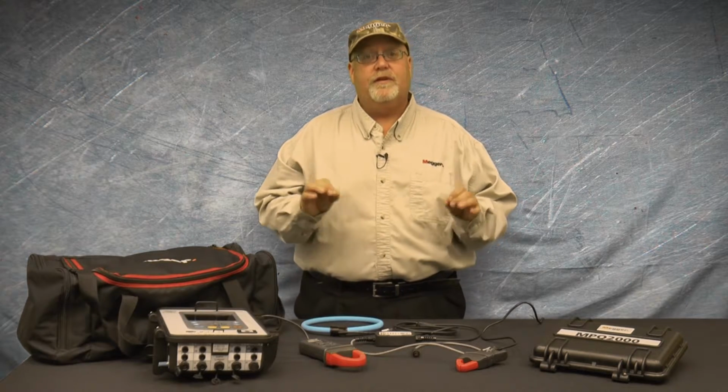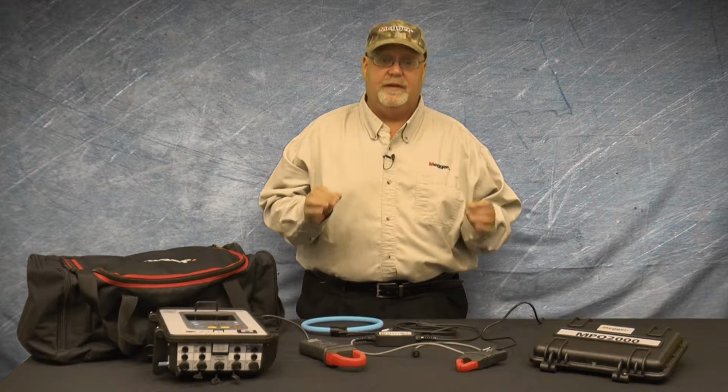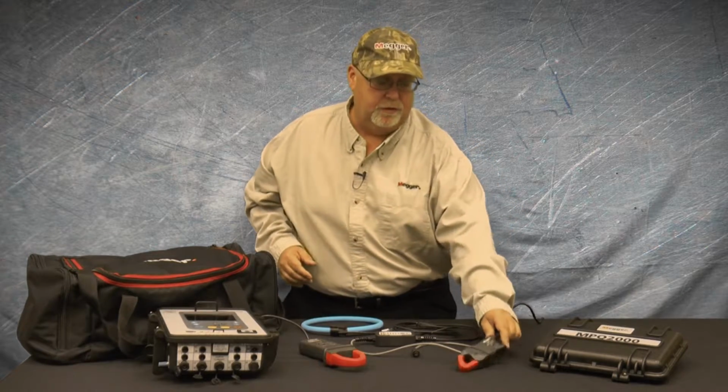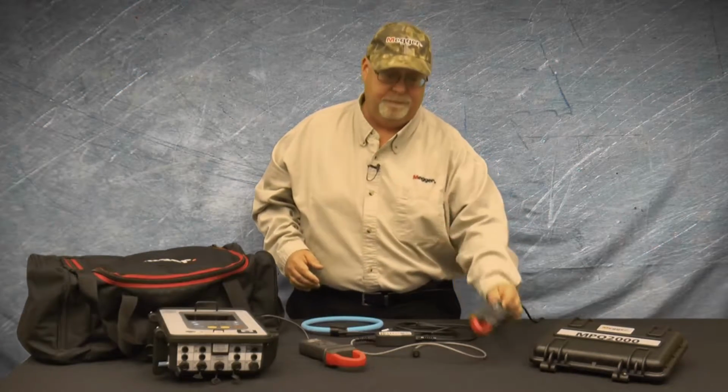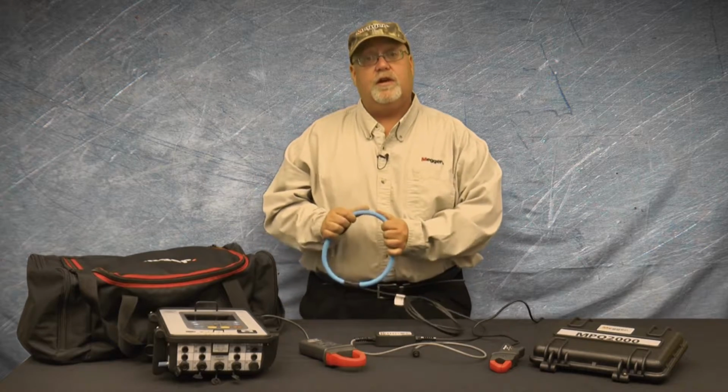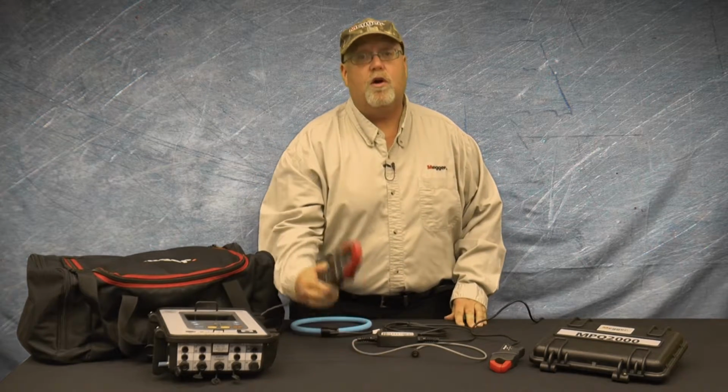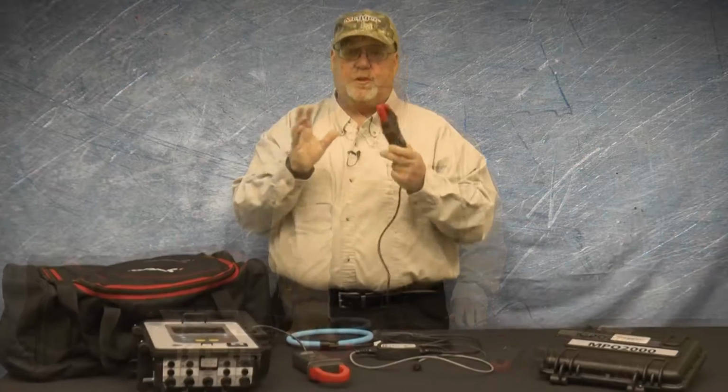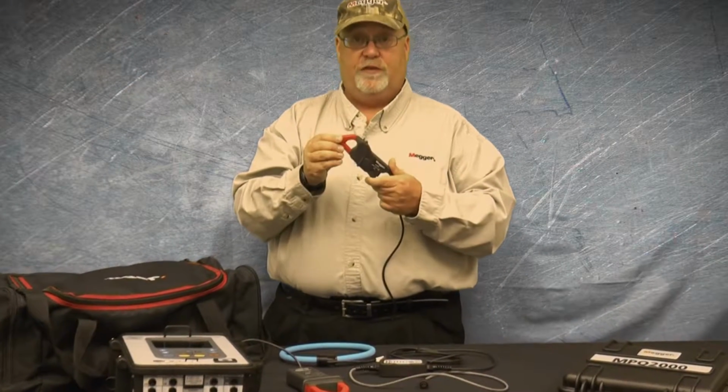How do you determine what current clamp to select for your recording? There are many different types of current clamps out on the market today. Some of those types include the split core CT, the flexible current clamp, as well as the Hall effect current clamp. The split core current clamp is like a transformer.